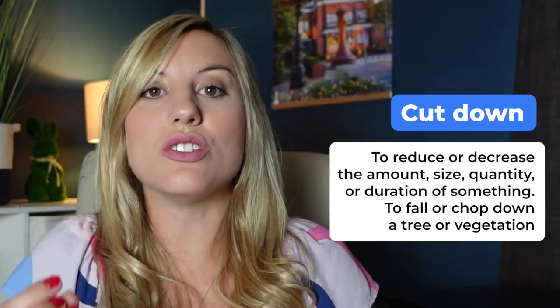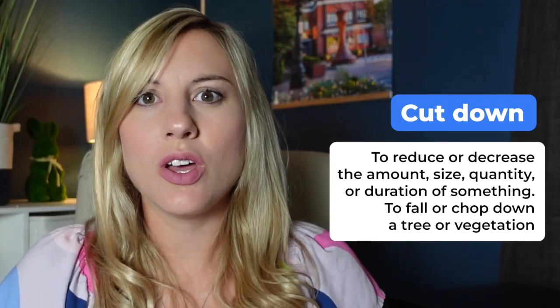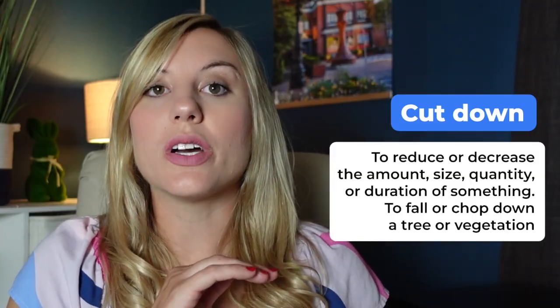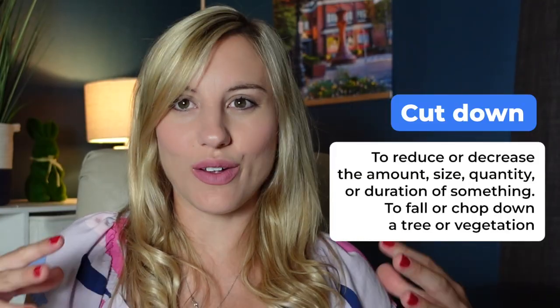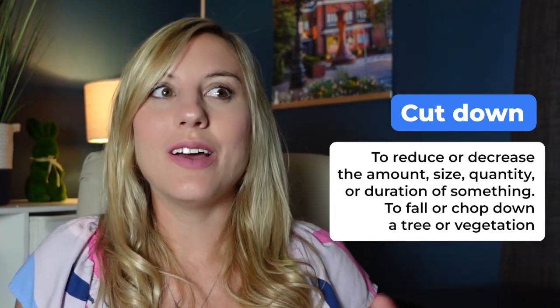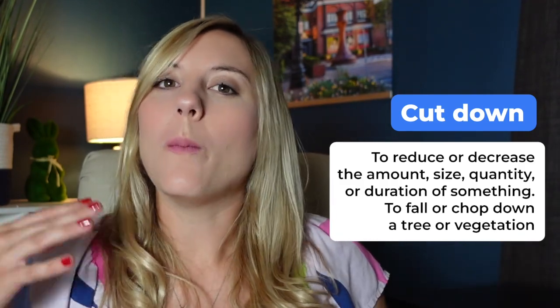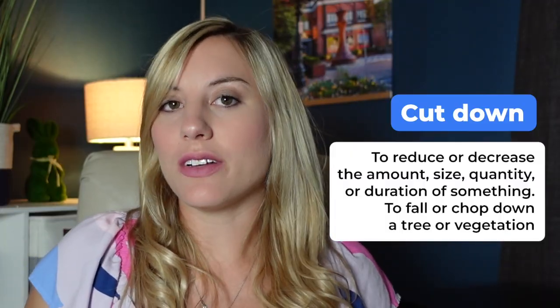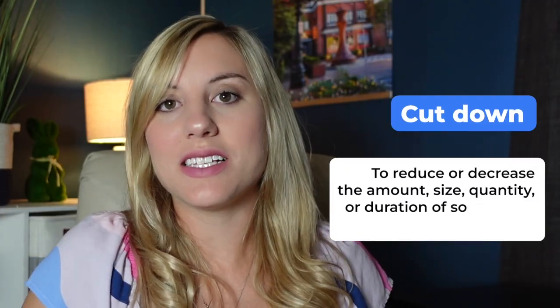Cut down. To cut down something means to reduce the amount that we do it, or to reduce the size. It can also quite literally mean to cut a tree or cut some sort of vegetation like a plant. So we cut down a tree. But more commonly when we say we're going to cut down on something, it means we're going to try to do it less. For instance, many people want to cut down on using their phone, on screen time. They don't want to be scrolling through apps so much, so they try to cut down the time that they use their phone.